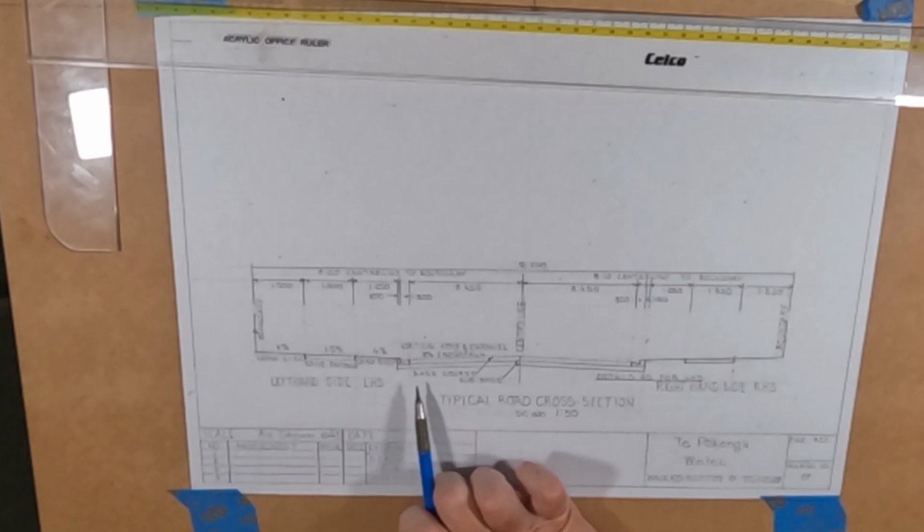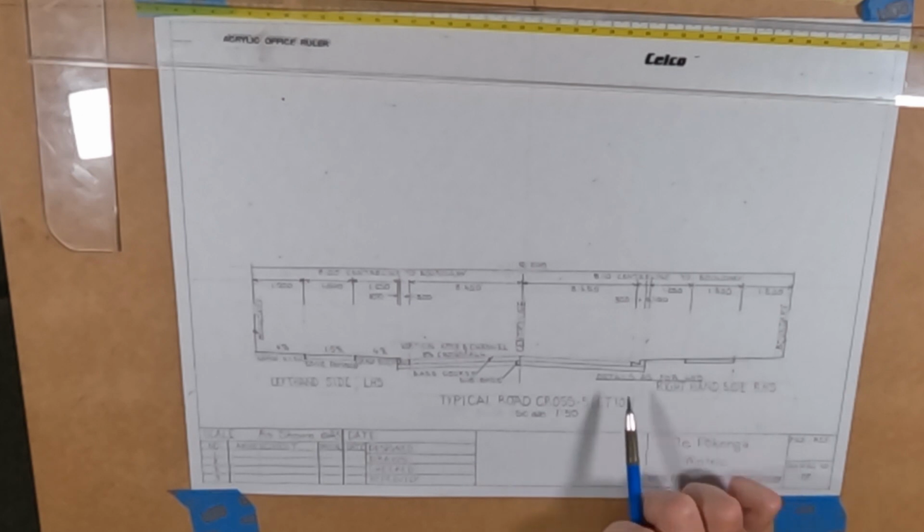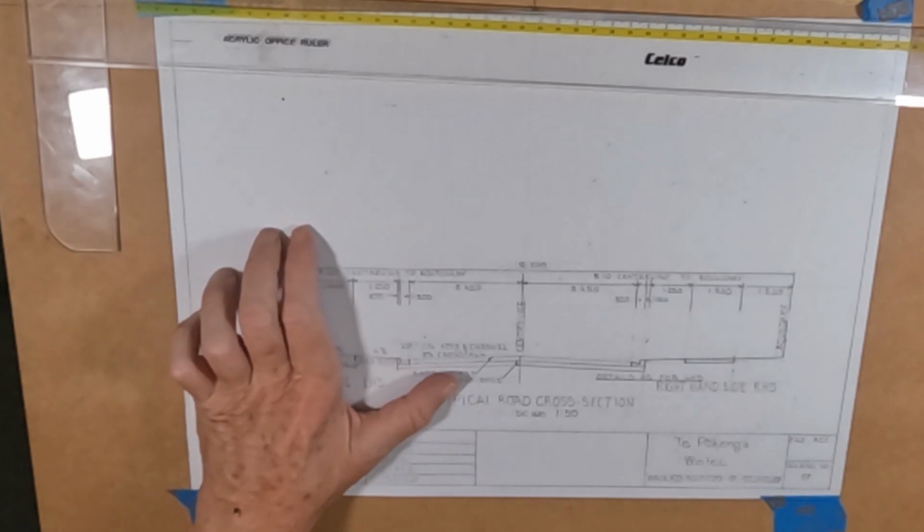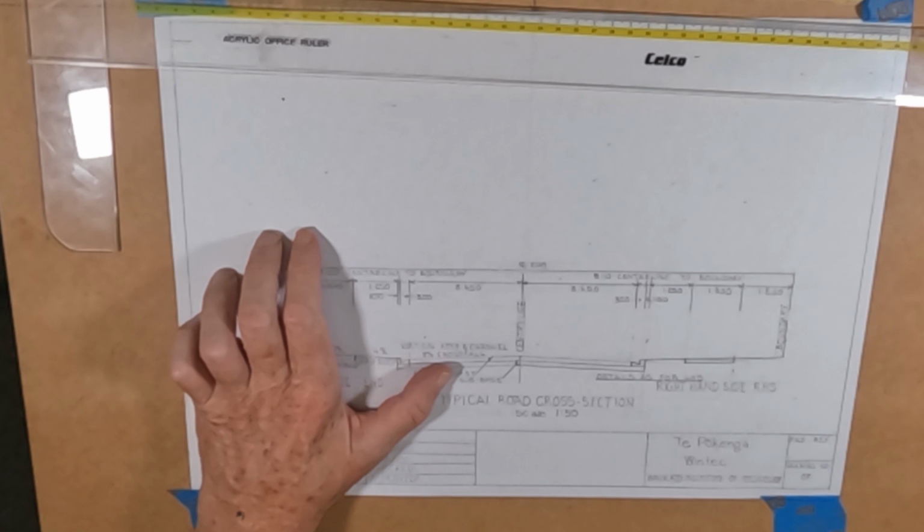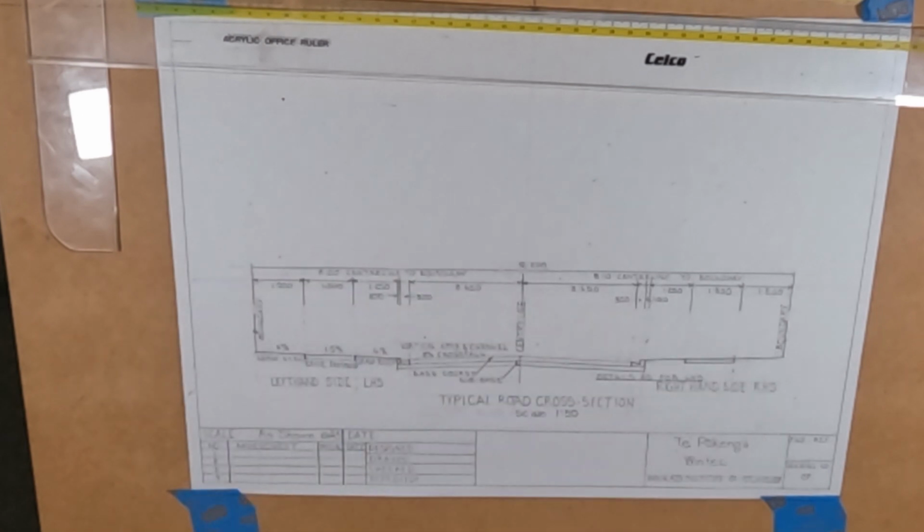Now I could rewrite all this stuff on the other side and it would be exactly the same. So I've just written in here, details add for left hand side. Okay, so this is the left hand side because it's on the left, and this is the right hand side because it's on the right.